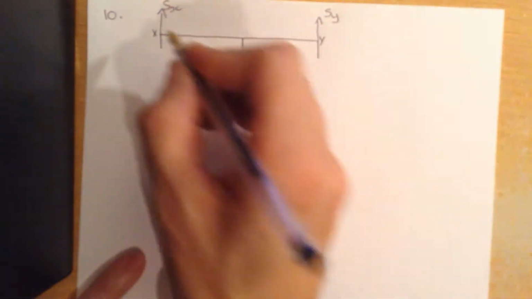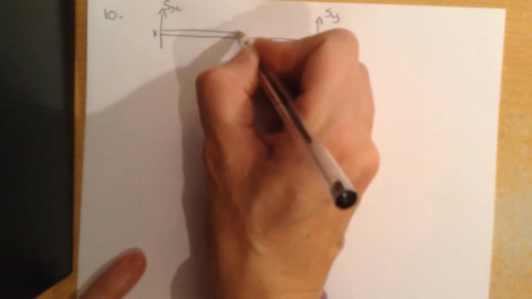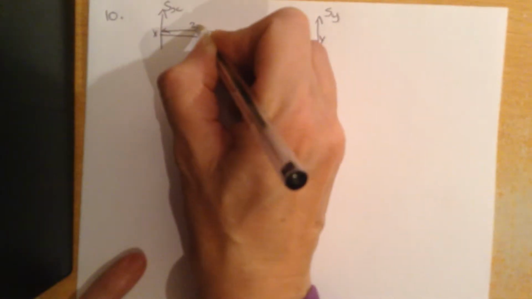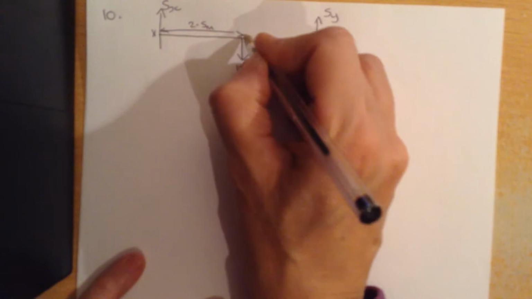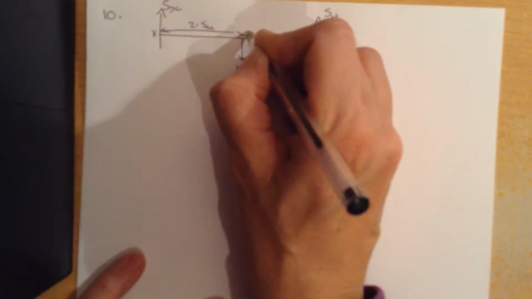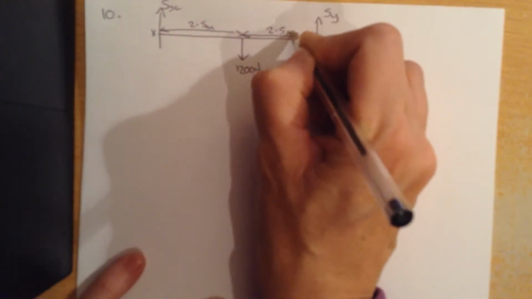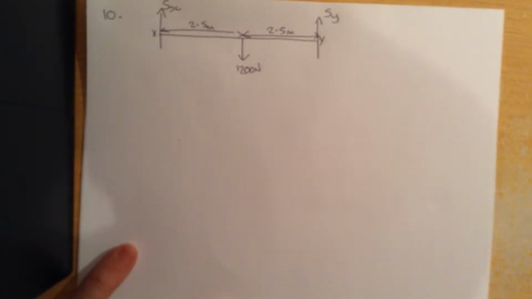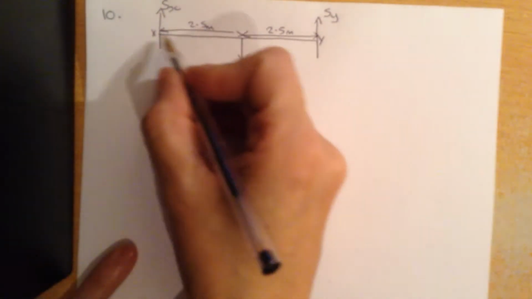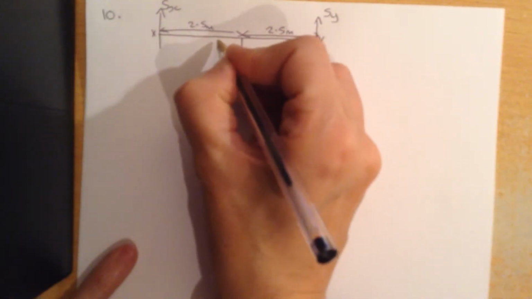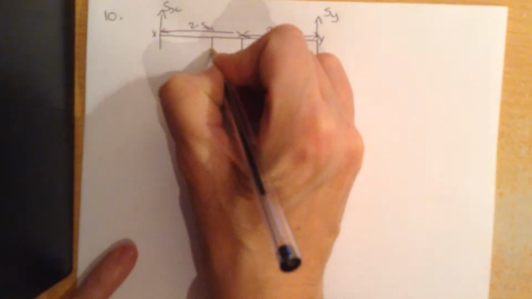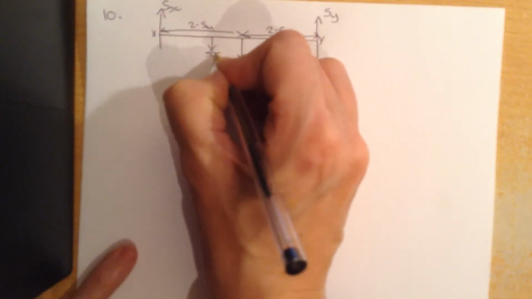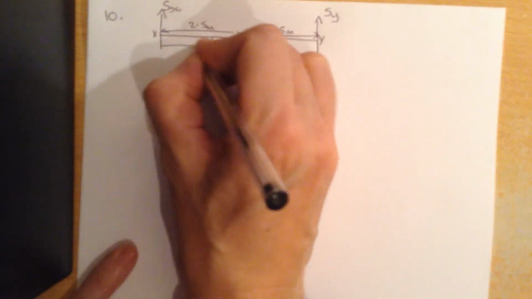The beam is 5 meters long, so that must mean that this distance here is 2.5 meters, and this distance also 2.5 meters. Now it says a person of 500 newtons sits on the beam at a distance of 1.5 meters from X, so round about here-ish. 500 newtons.